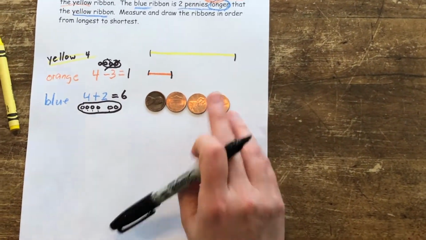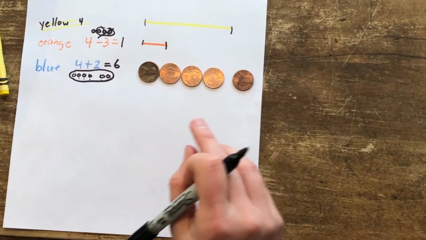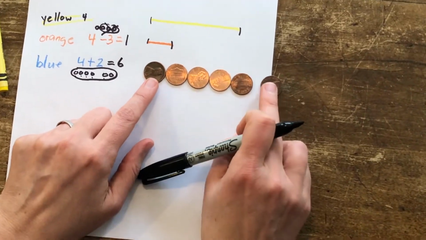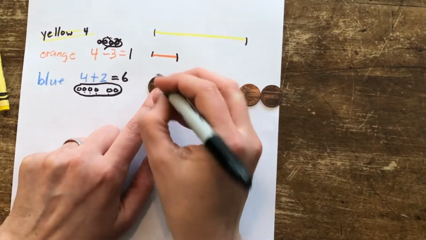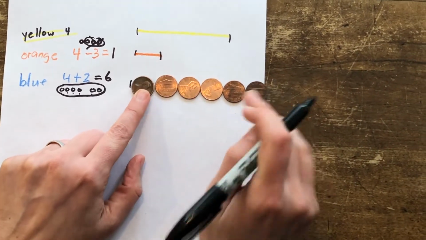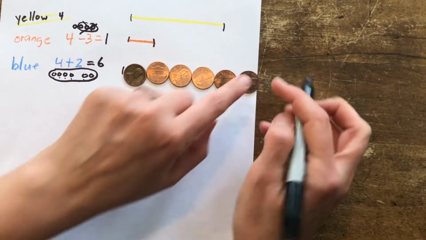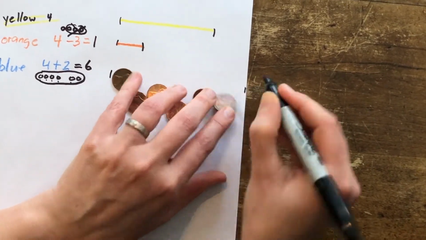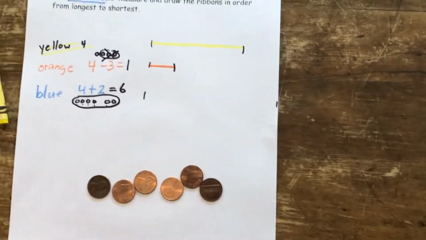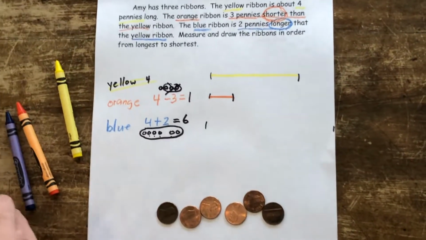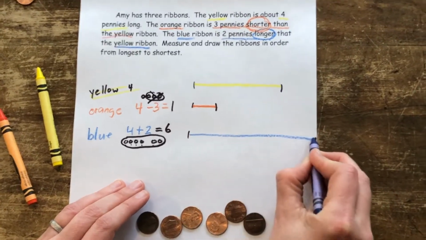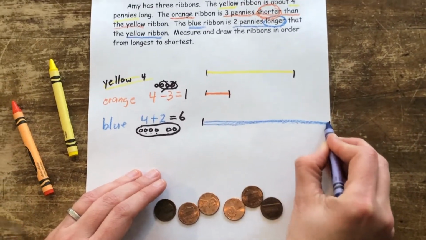And remember the rules, my friends. We can't have weird spacing. See how I've got this gap here? That's against the rules. We got to slide them together. And then again, little line on this side. Oh, I can almost go off the table. I guess my line's going to go all the way to the edge on this one. I'm going to pull this to the side, and I am going to take my blue and draw my line all the way across. So that is the length of my blue ribbon.